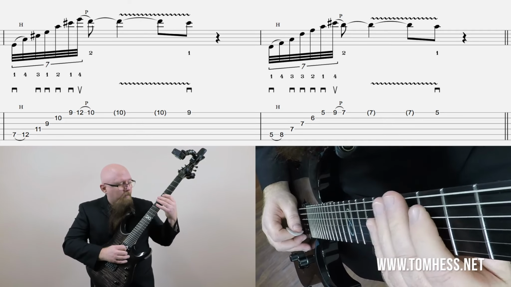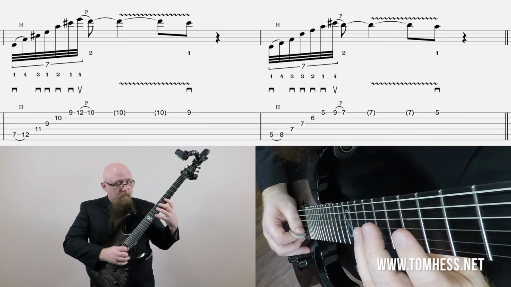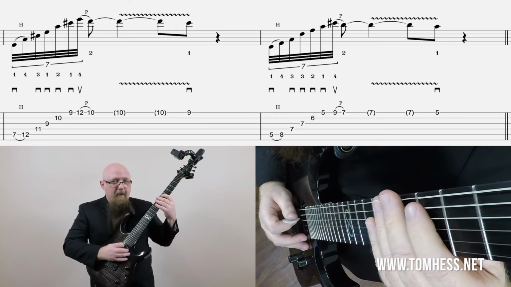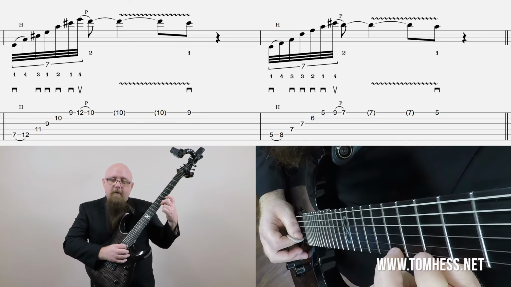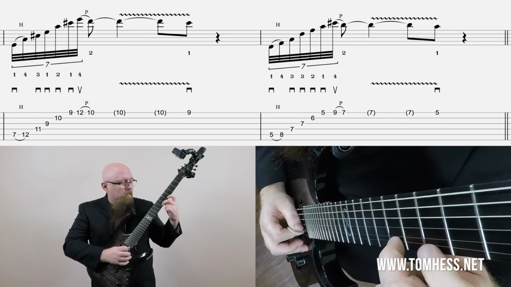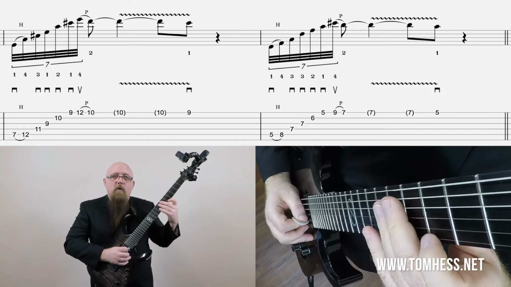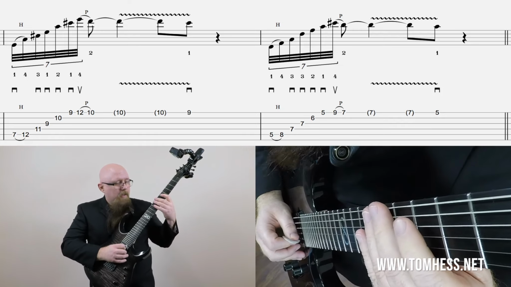going to the root. I'm not playing this, which would be a D note. I'm ending on C sharp, the raised 7th, and that's B, and then you resolve to A. And then just repeat it.